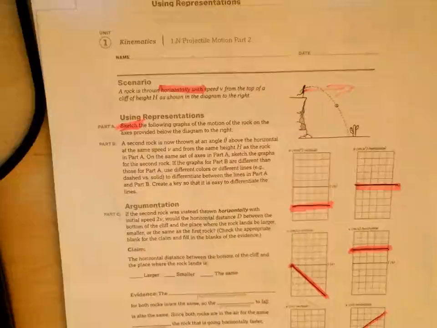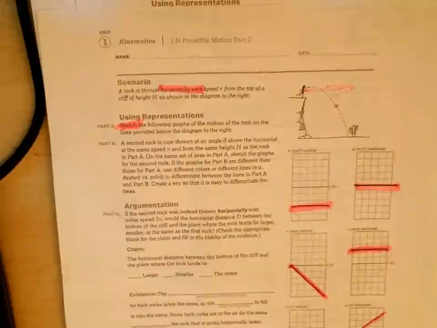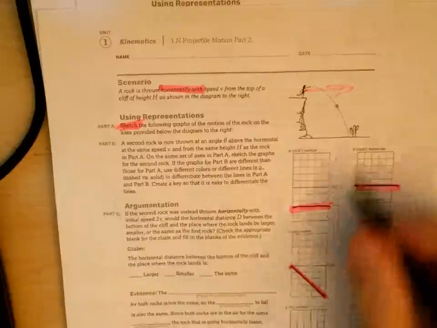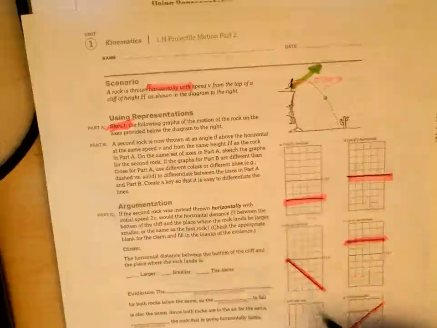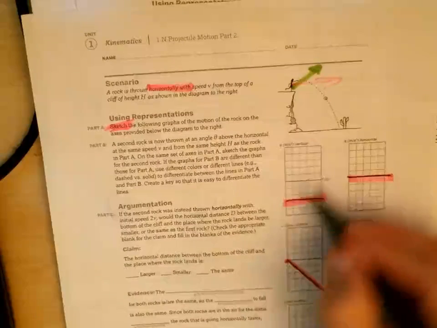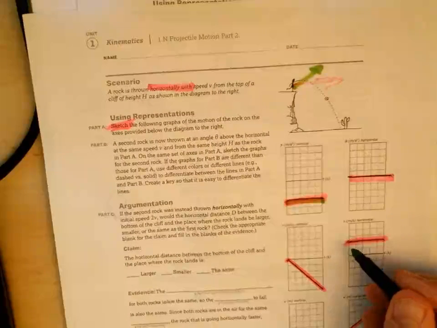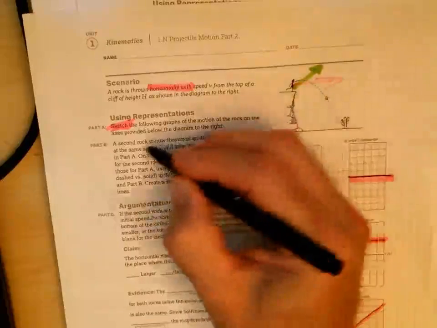All right, let's see if I have a marker that actually works. Oh, wow, I do. So for the second rock, which is thrown up like this, the acceleration in free fall is the same. And is it thrown at the same speed? Same speed.